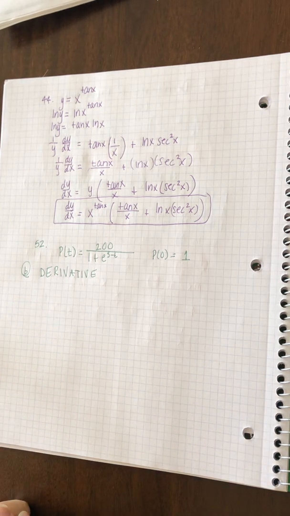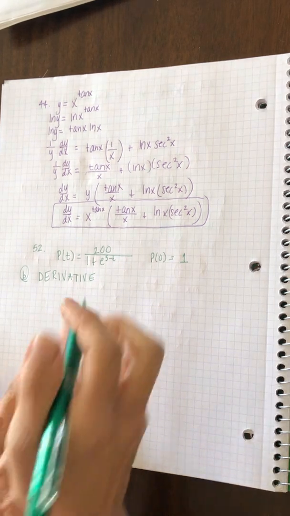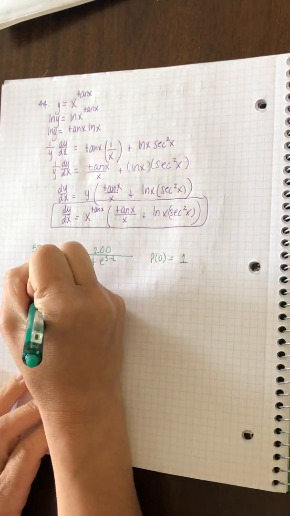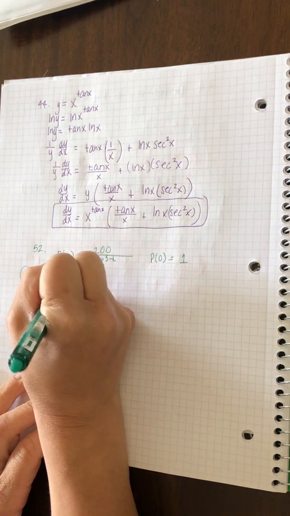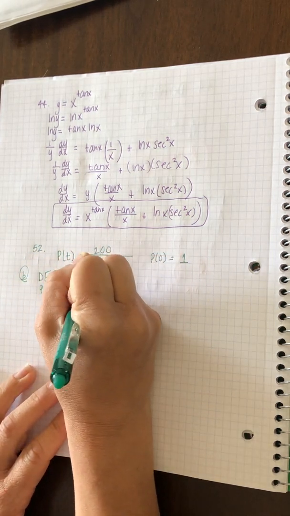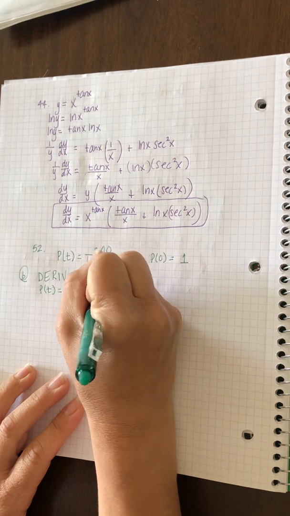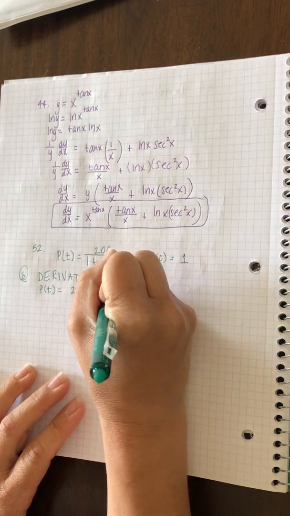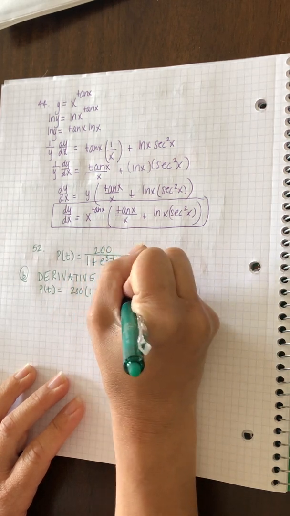Feel free to use the quotient rule, push pause, or fast forward it, see if you get the same answer. So I did this as the P of t is 200 times 1 plus e to the 5 minus t to the negative 1.